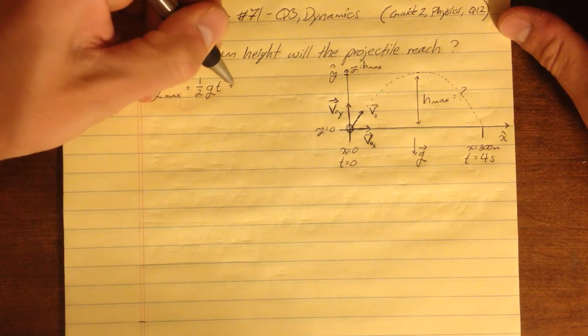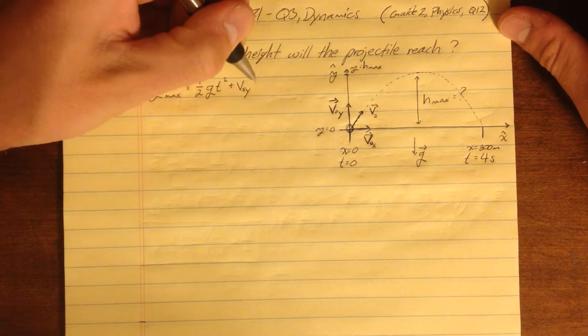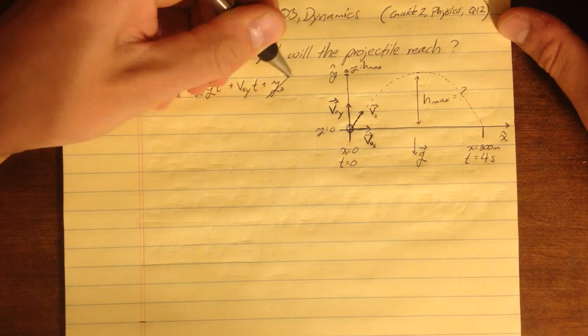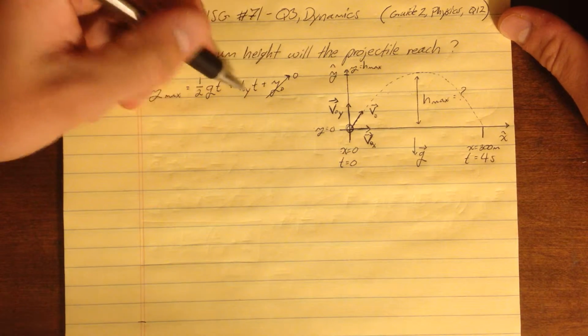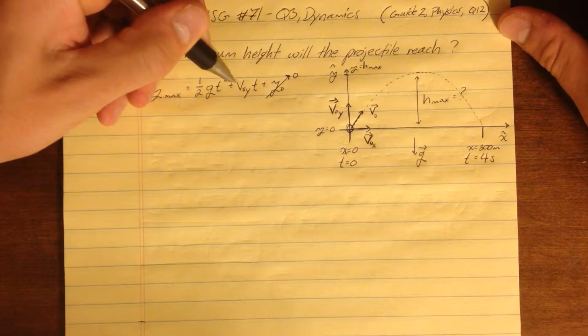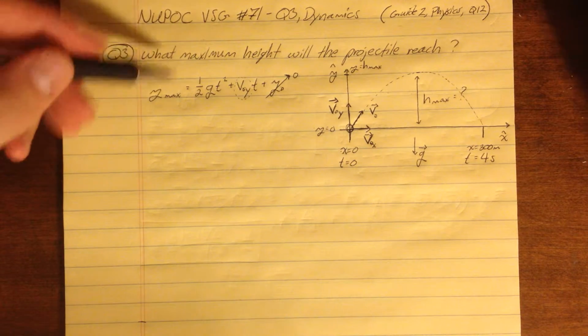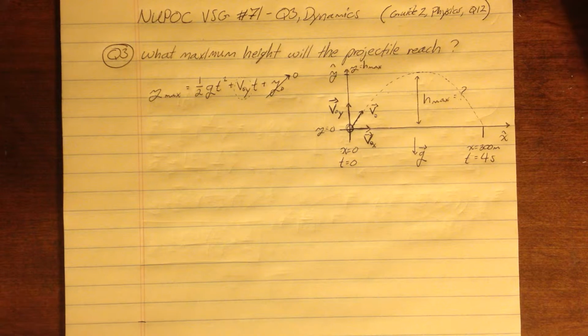Of course y0 is just 0. But we really don't know what v0y is as a number, so it would be hard to solve for y max.